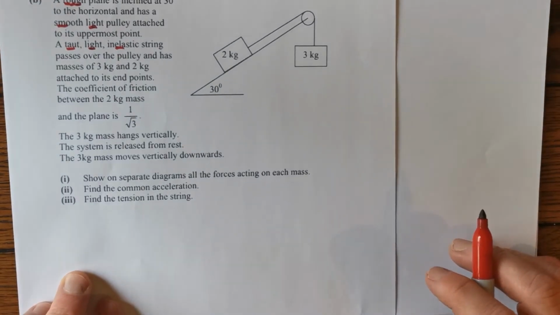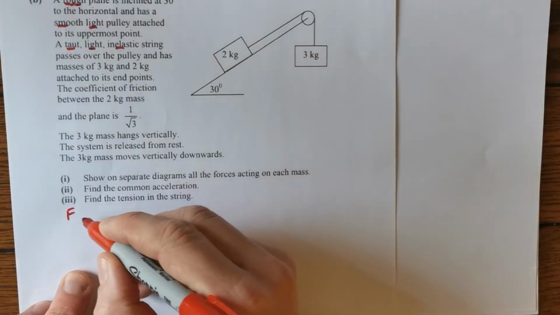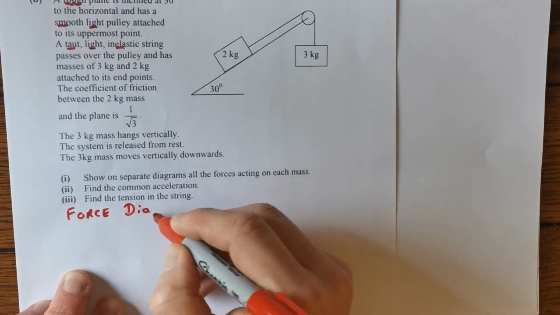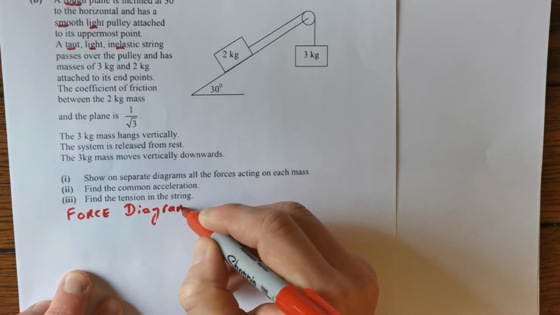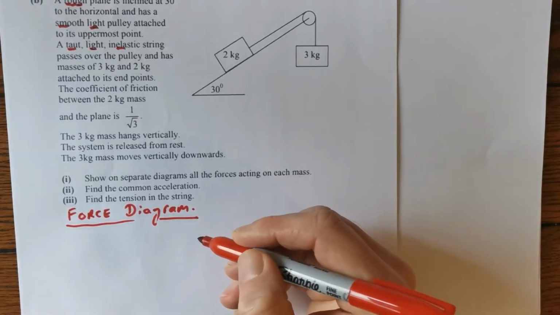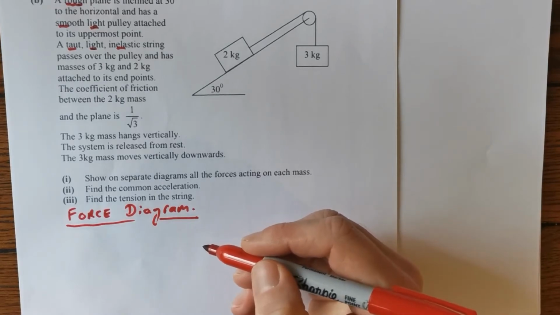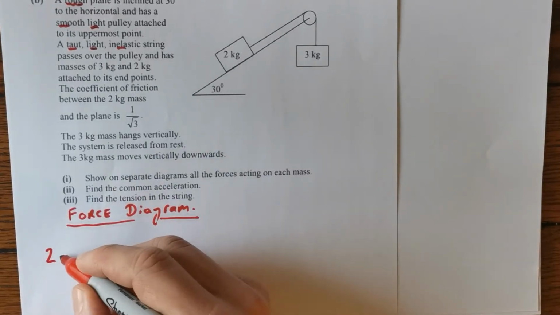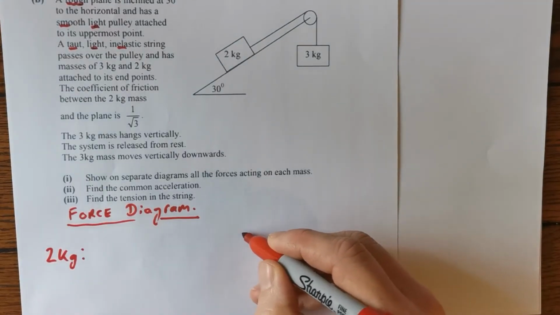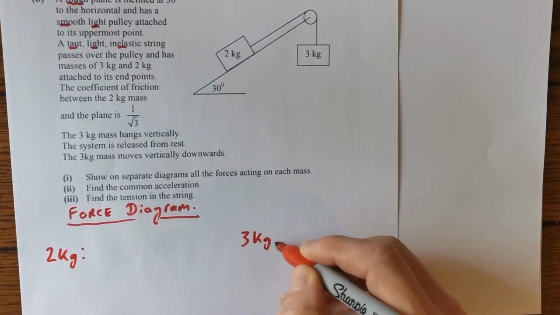Generally give it a little heading there, force diagram. And there are two particles, so we're going to have two force diagrams. A force diagram for the 2 kilogram particle on the inclined face, and a separate force diagram for the 3 kilogram particle.